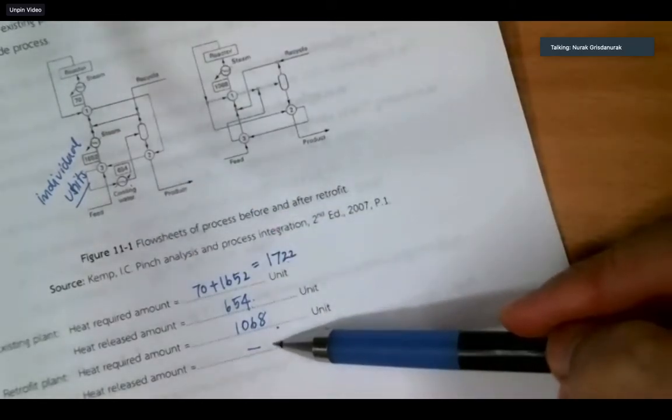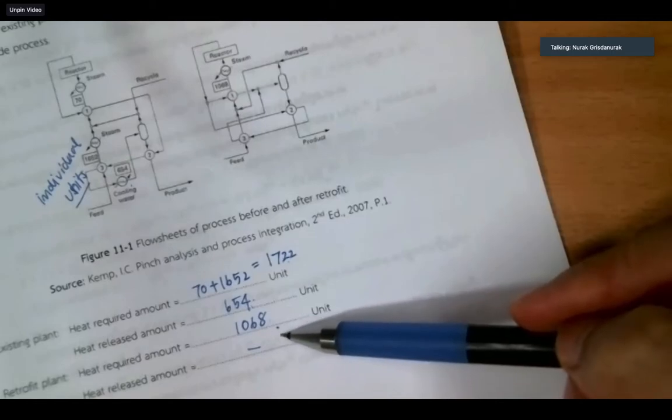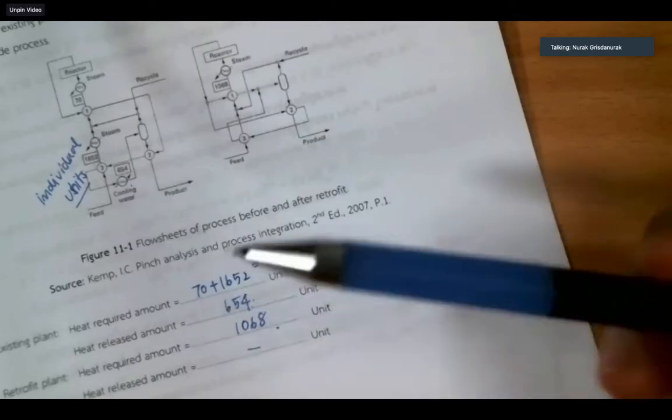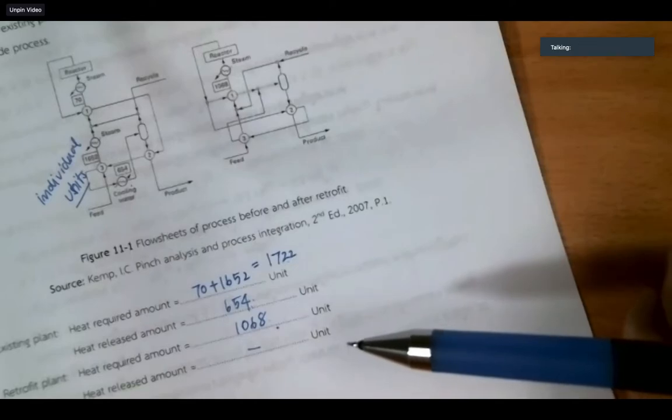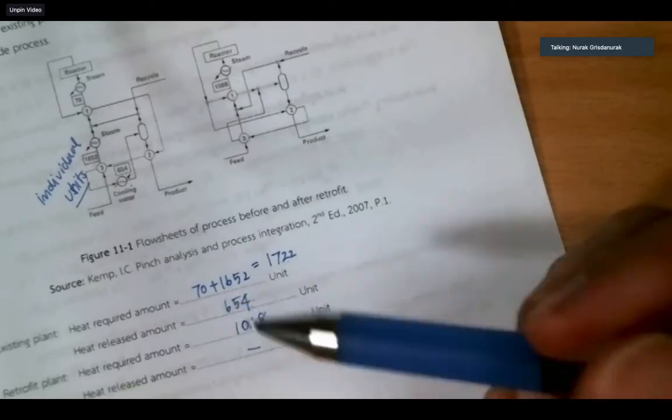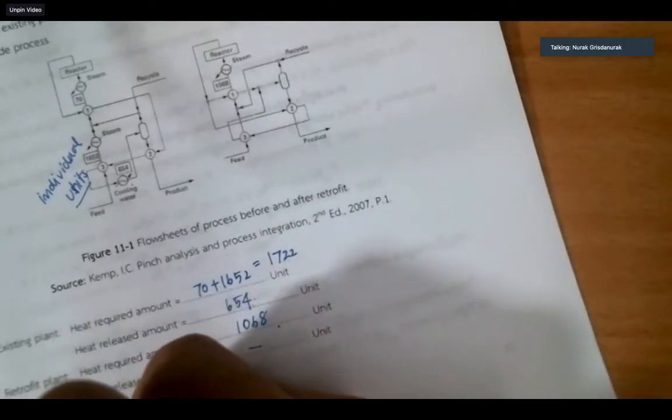No need to buy the cooling water, right? So this is the way to do the retrofit, or we can call it energy conservation.